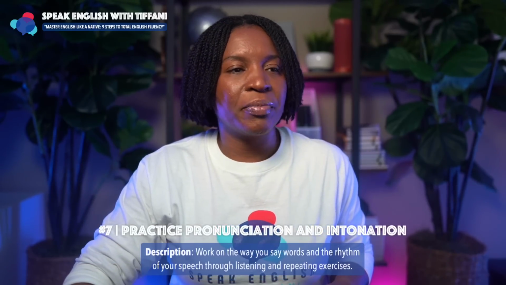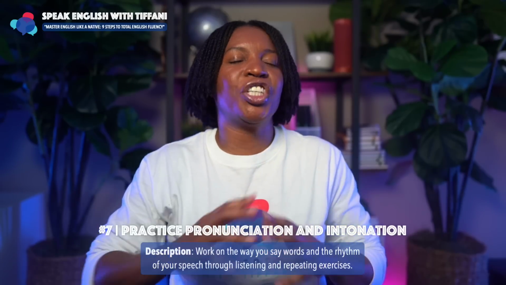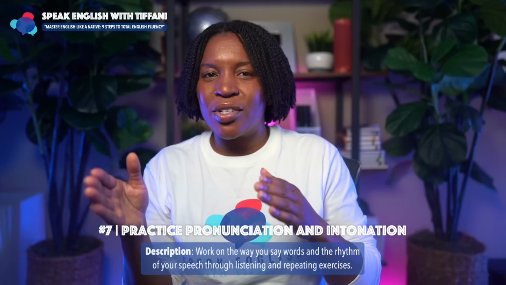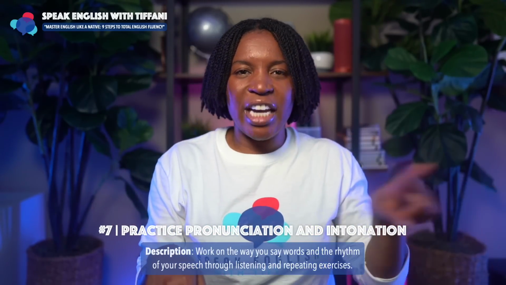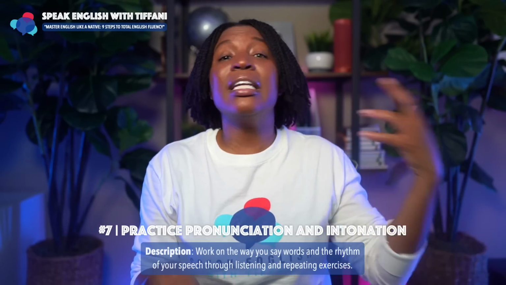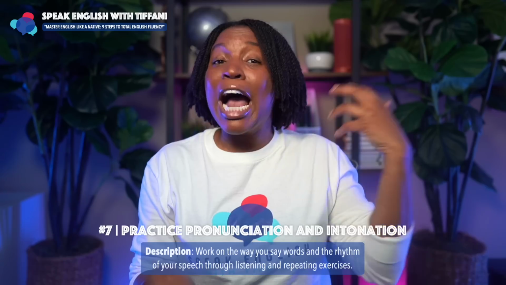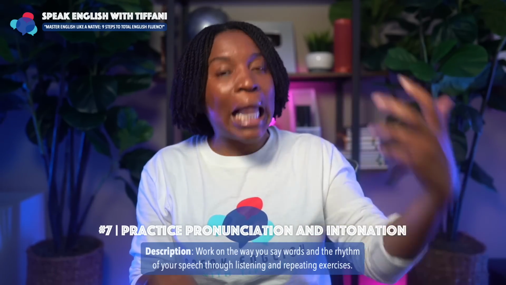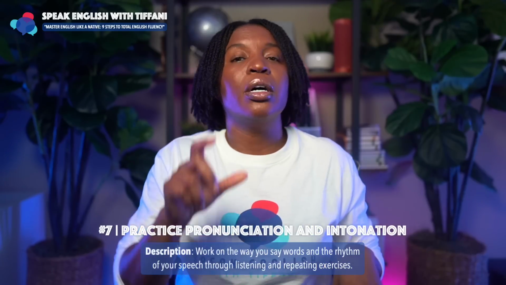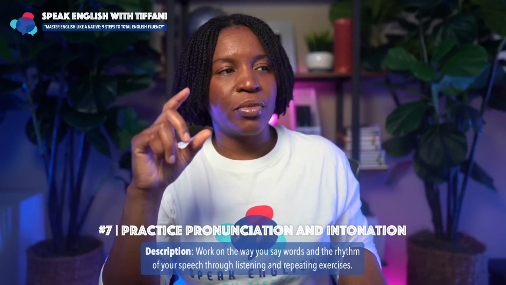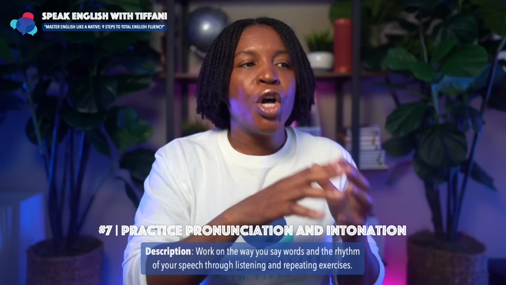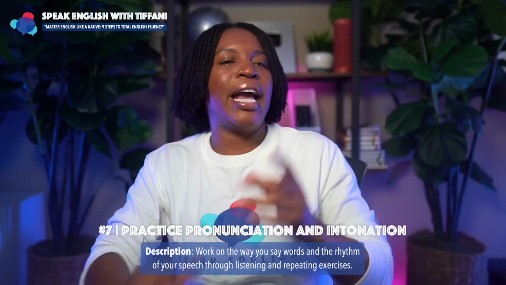Step number 7, practice pronunciation and intonation. Notice the order of the steps. I didn't say practice pronunciation and intonation before you speak a lot. No, speak a lot. Speak a lot. Get comfortable speaking a lot. After you're comfortable speaking a lot, not nervous anymore, not frustrated, then you work on the next skill, pronunciation and intonation. Work on the way you say words and the rhythm of your speech through listening and repeating exercises.